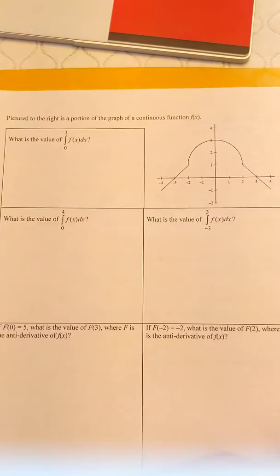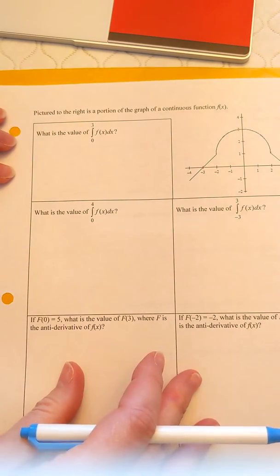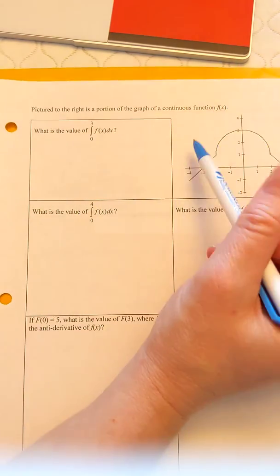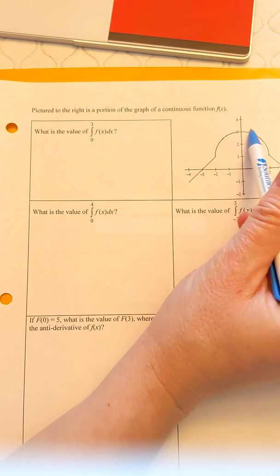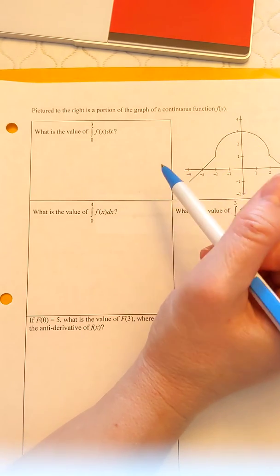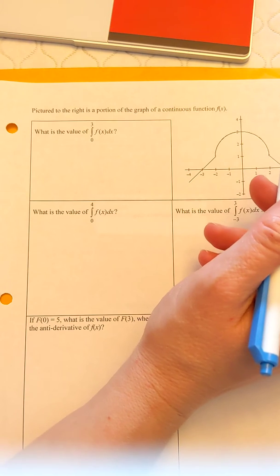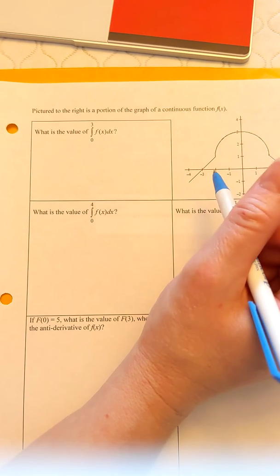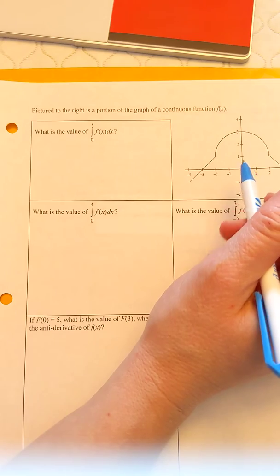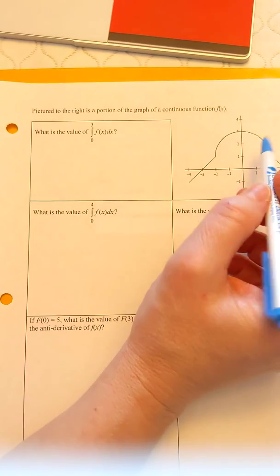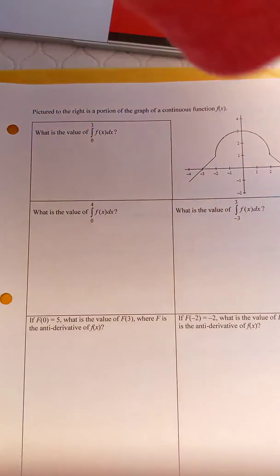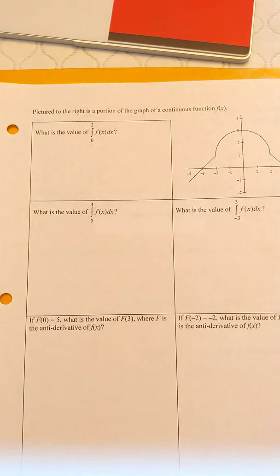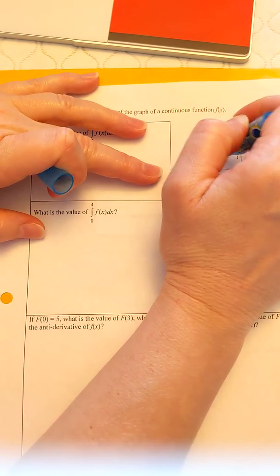All right, so let's look at this shape here. Let me get my next page out. All right, so we have a portion of a continuous function f of x right here. Okay, and we want to know what is the value of the definite integral from 0 to 3 of f of x dx. Okay, so first of all, let's look at all the shapes we have here. All right, you have this portion right here.